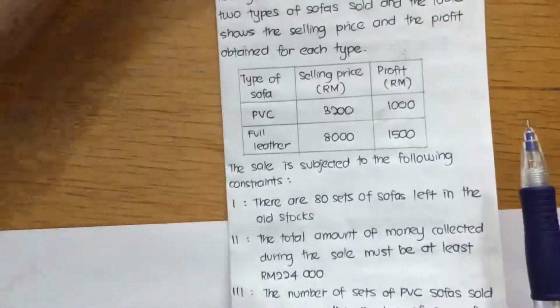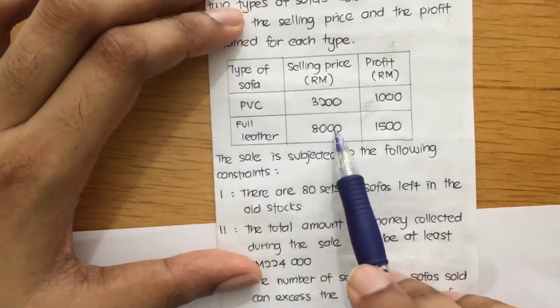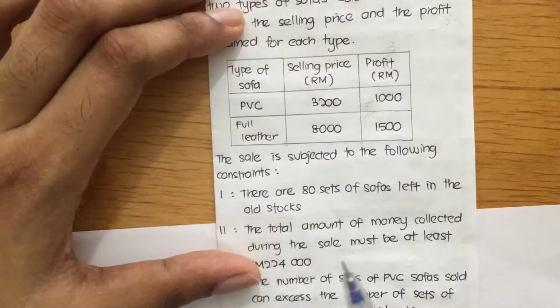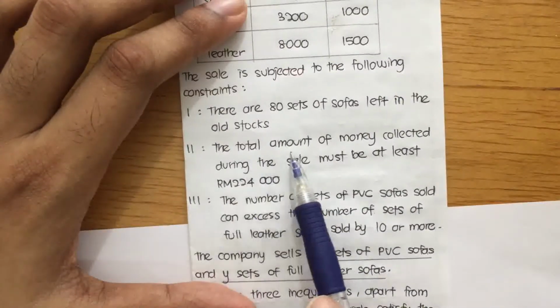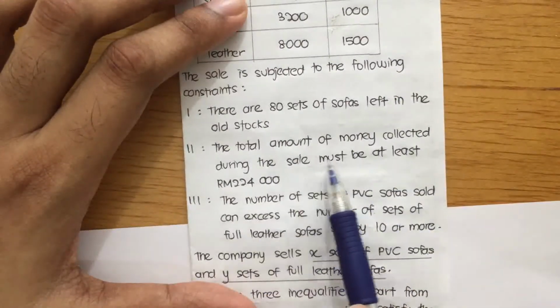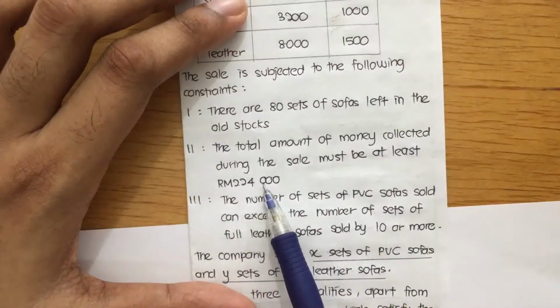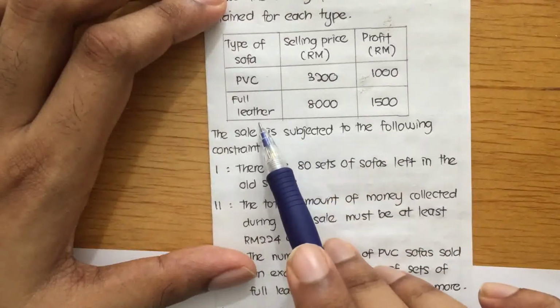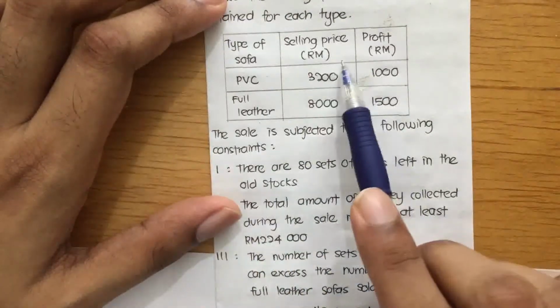Okay, remember this selling price, the table over here. This value I used to form my second constraint, guys. And remember this, the total amount of money collected during the sale must be at least 224,000 ringgit. So the sale can be PVC sofas and the full leather sofas. That's why I combined the constraint of these guys.